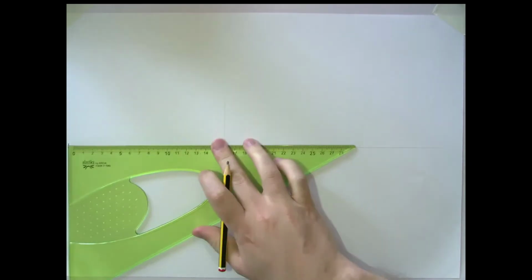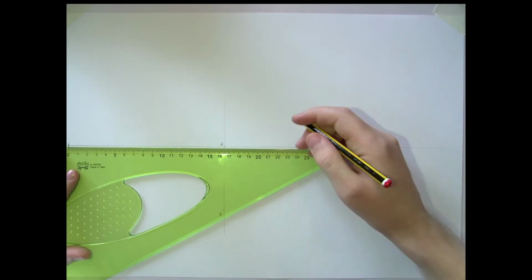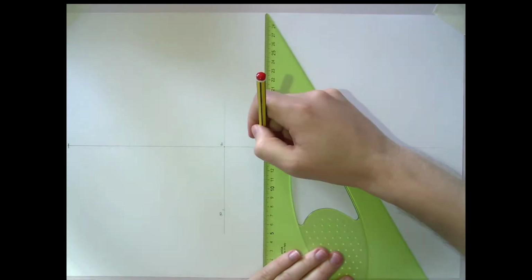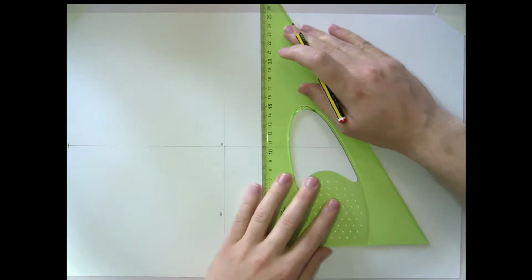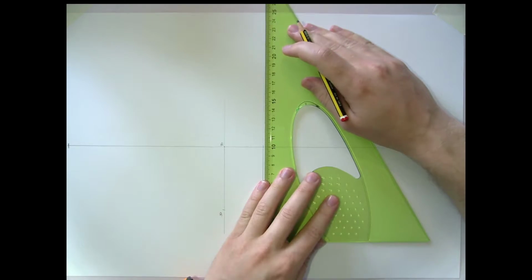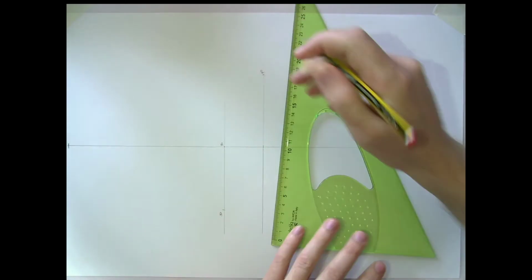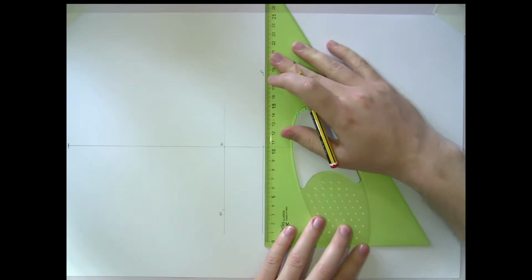Point B is 205 millimeters, with an altitude of 80, and a distance out of 110.